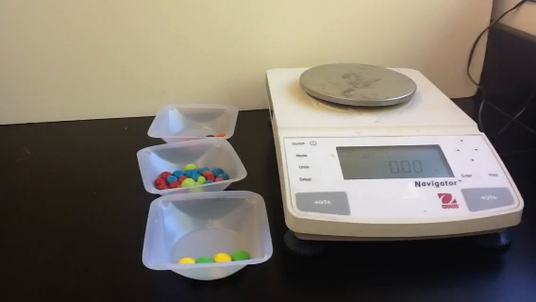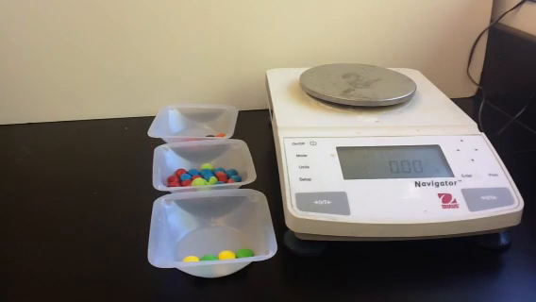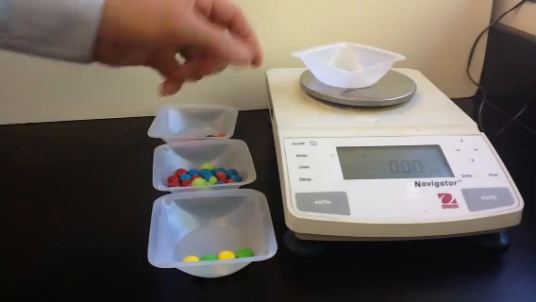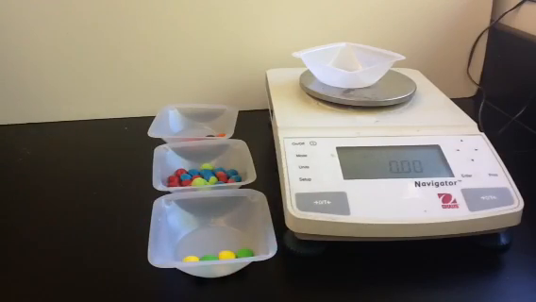This is common of most real elements. Most elements have more than one isotope, and usually the isotopes are not evenly distributed. Usually one of them is more abundant than the others. So what we're going to do next is count up how many of each type we have, and we're going to find their mass.